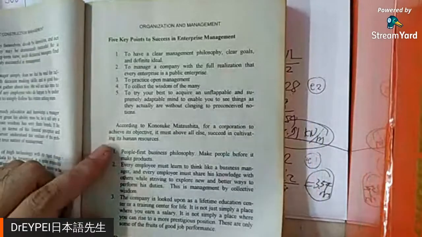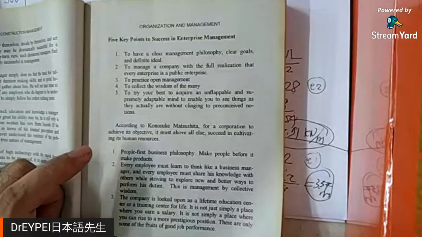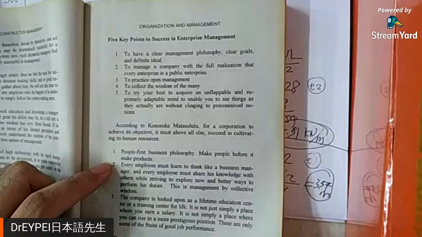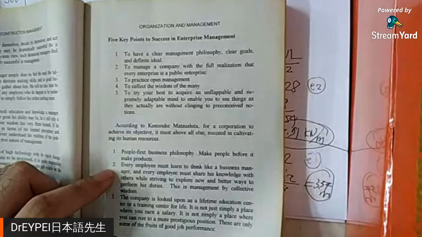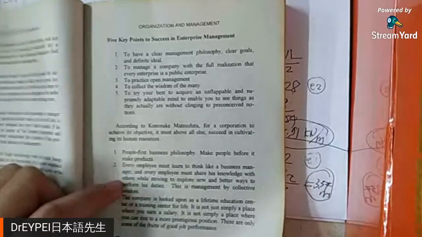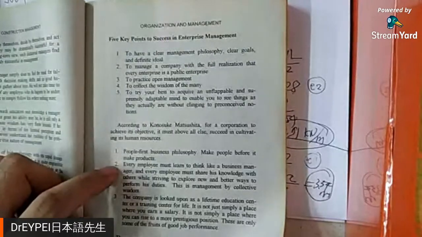Okay? People first, business philosophy. Make people before it make products. Every employee must learn to think like business manager, and every employee must share his knowledge with others while striving to explore new and better ways to perform his duties. This is management by collective wisdom. Okay?